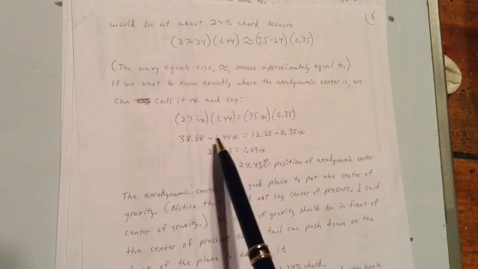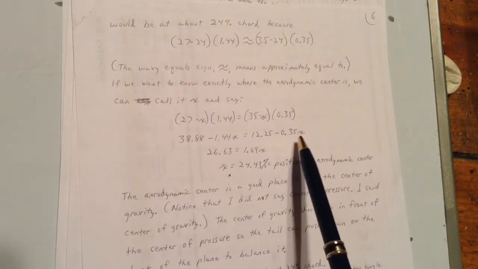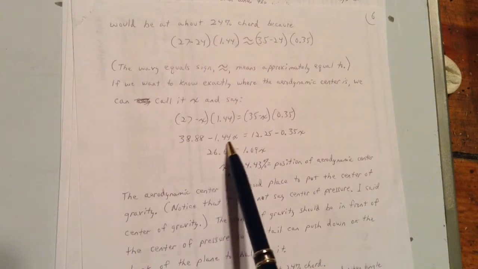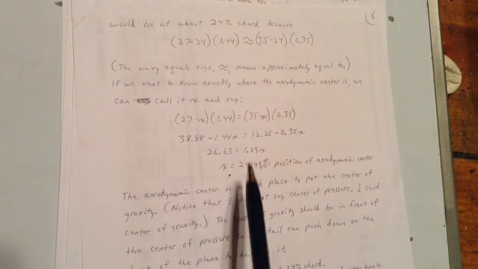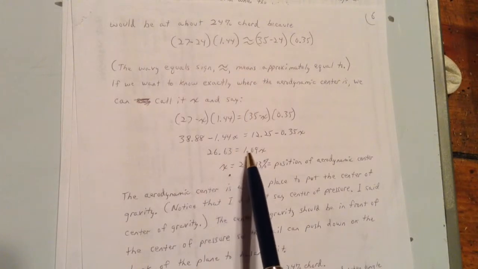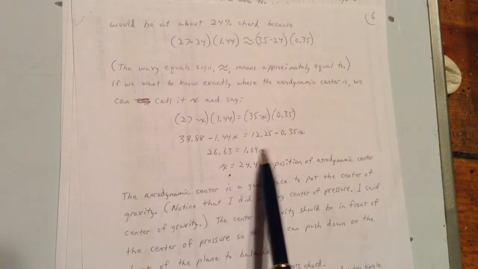Okay, and we add 1.44x, so we have minus 0.35x plus 1.44x equals 1.09x. So 26.63 equals 1.09x. So let's figure out what x is.